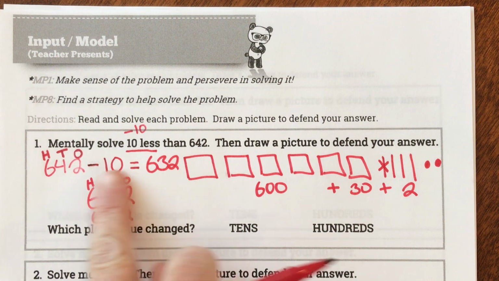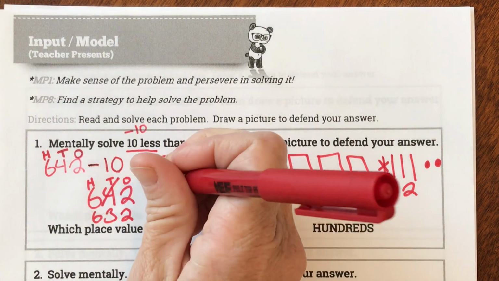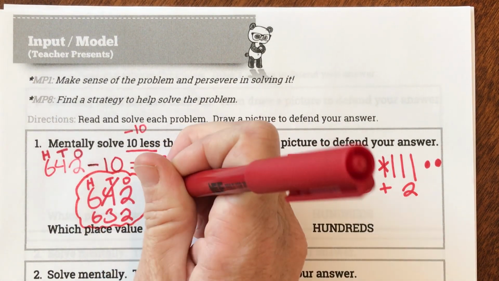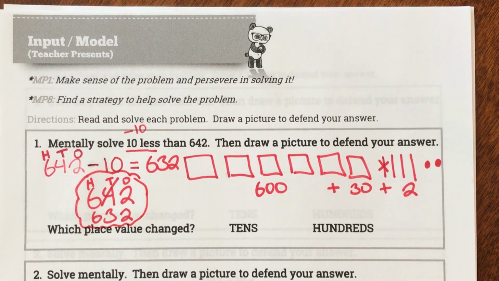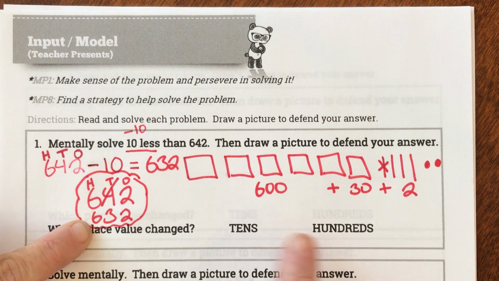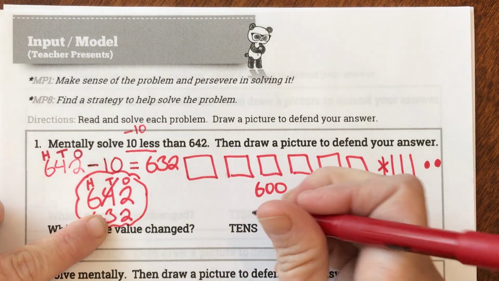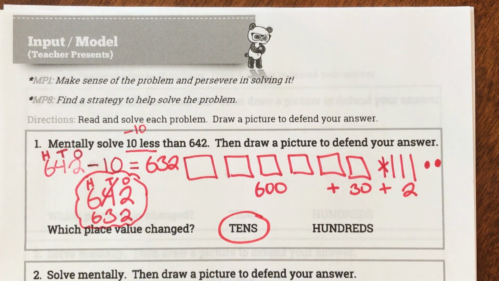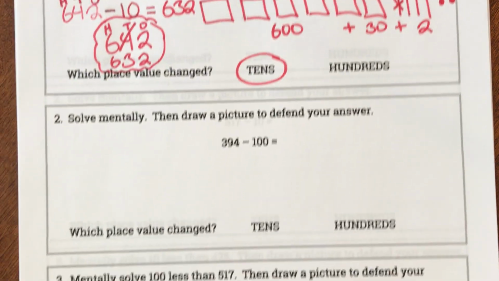So I could have done it mentally like this. This is what I could have done in my head. So which place value changed? Well, I didn't change the hundreds. The hundreds stayed a 6, but my tens went from a 4 to a 3. So I changed my tens place value. Okay, so let's look at another one.